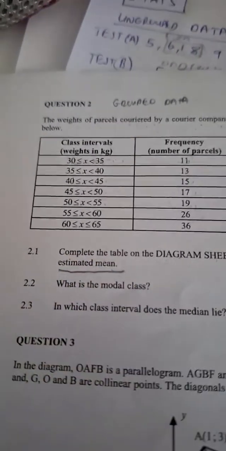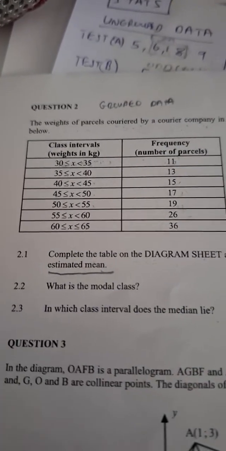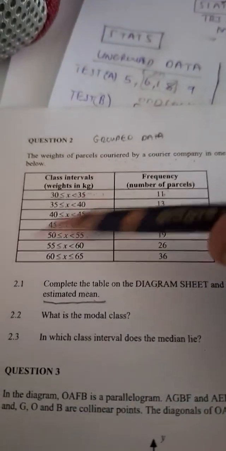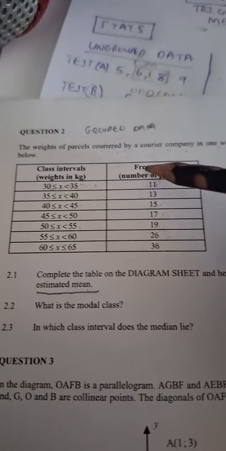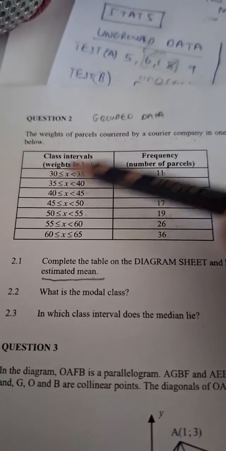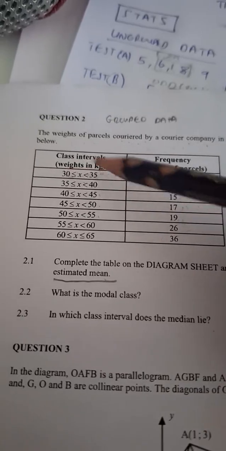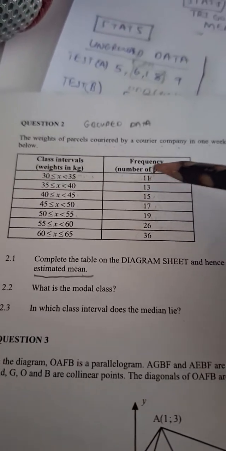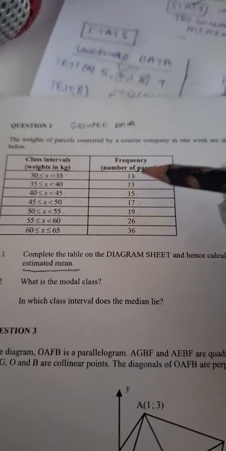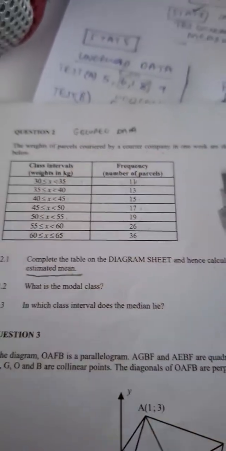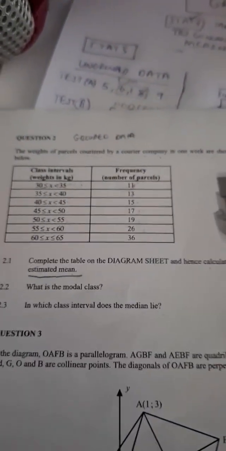Why do we call it the estimated mean? Guys, because this is not the actual mean. It is an estimation. Remember, even with this, we have not said what the actual weights of each item are. There are 11 items between 30 and 35, but we have not indicated the individual weights of each parcel.